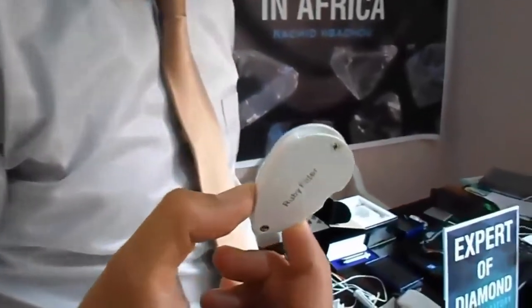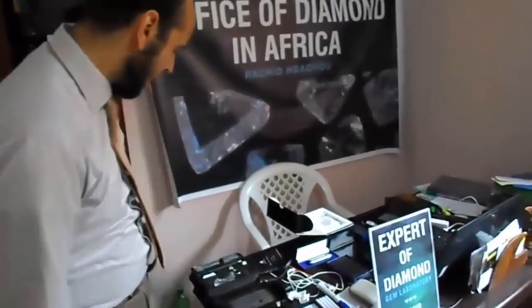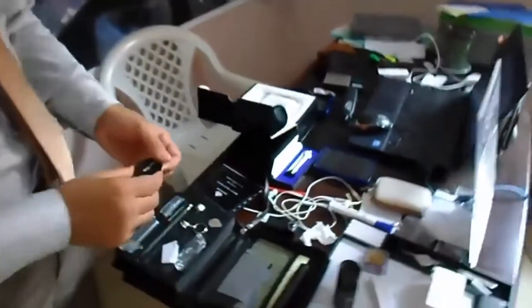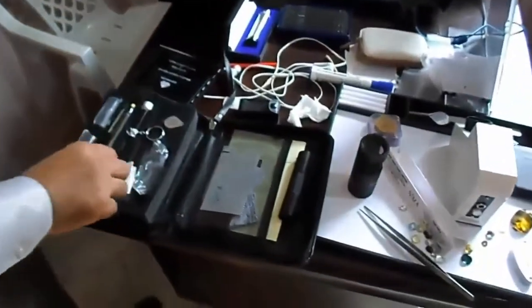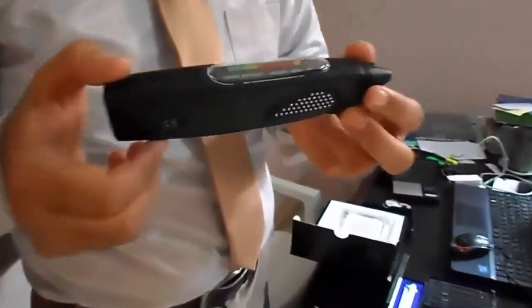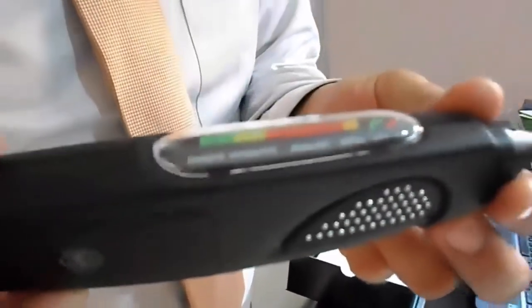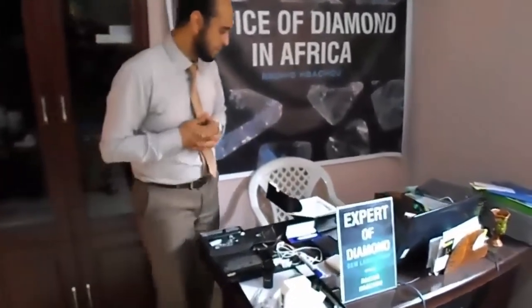This is a ruby filter, we can use this filter to do a color filter. We have here the Chelsea filter to see the color filter of ruby. Here, this is a diamond selector. We use it to measure the thermal conductivity of the stone, because diamond is like some metals in that it can be conductive, and we can measure these properties using this instrument.